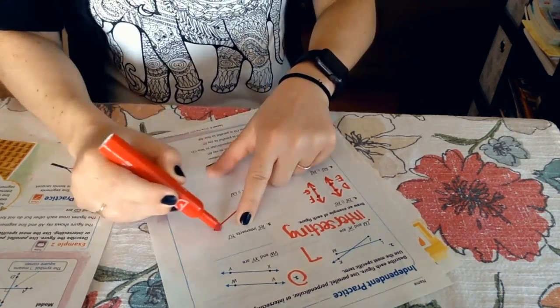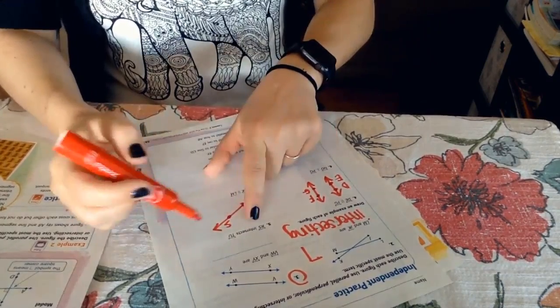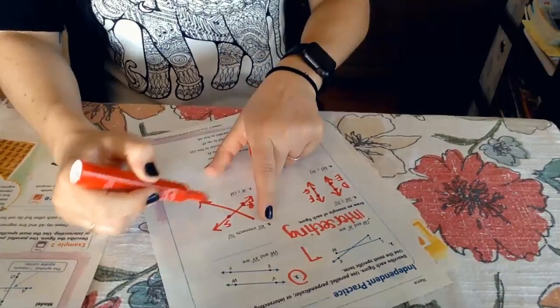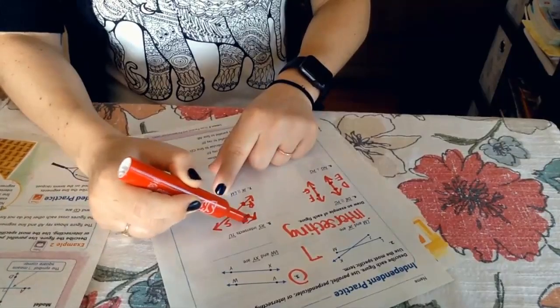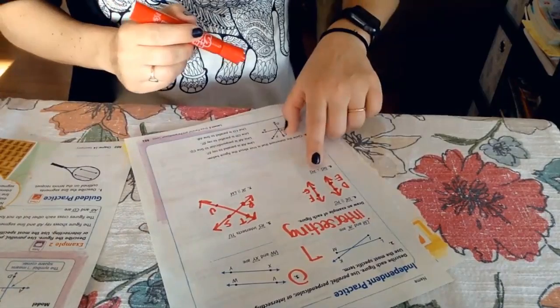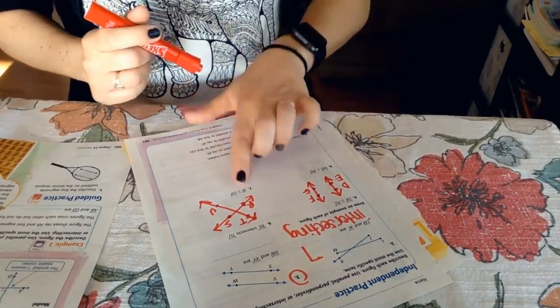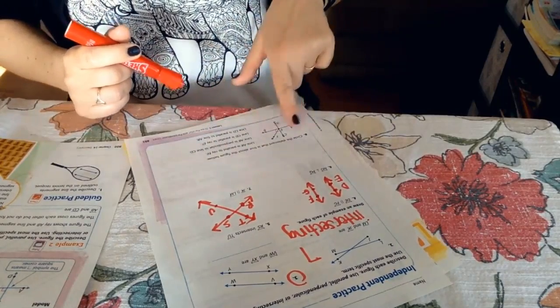RS intersects TU. Okay, so for number 6, it's a right angle. And number 7 is parallel. You'll complete that page and the back, and you'll work on your homework pages today.